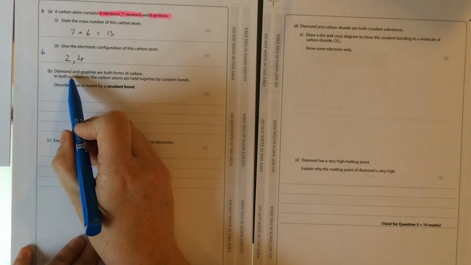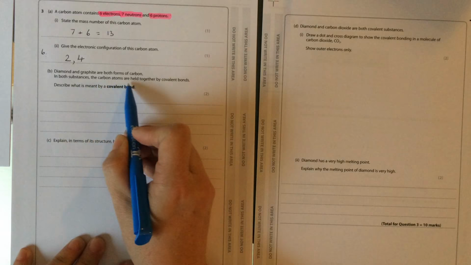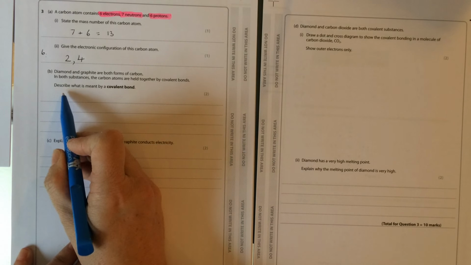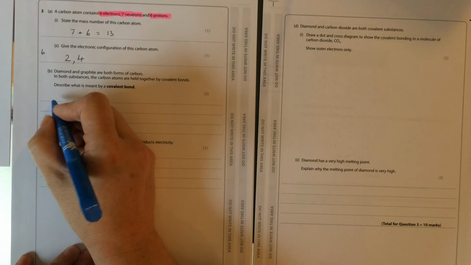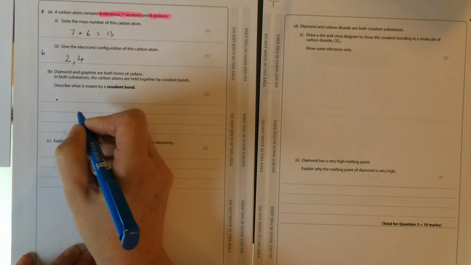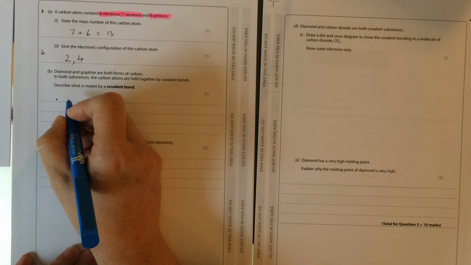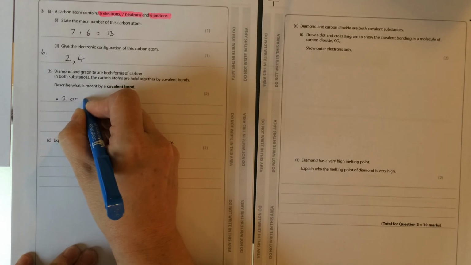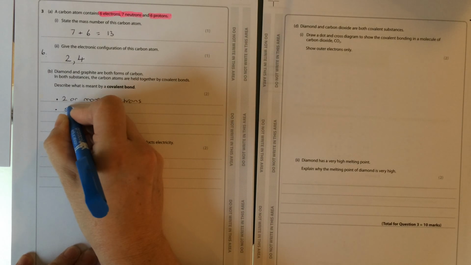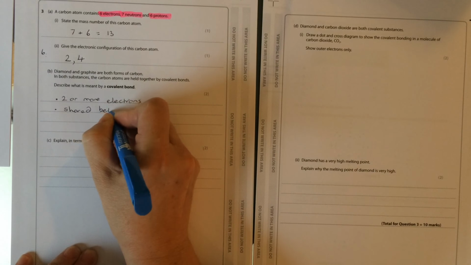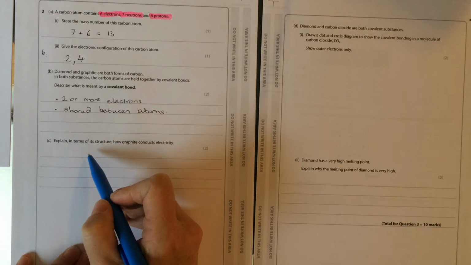B. Diamond and graphite are both forms of carbon. In both substances, the carbon atoms are held together by covalent bonds. Describe what is meant by a covalent bond. With a covalent bond, and this is just something you have to learn, we have electrons that are being shared between atoms. It's when I have 2 or more electrons which are shared between atoms. So that will get me my 2 marks.